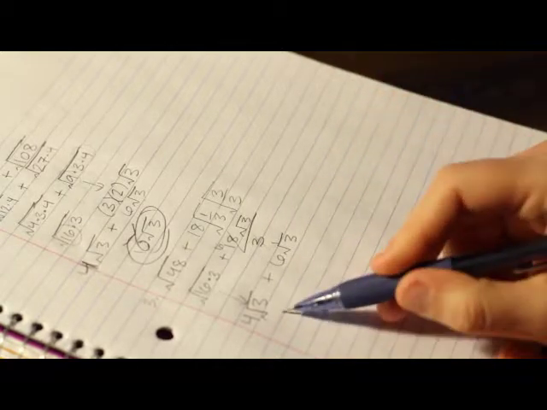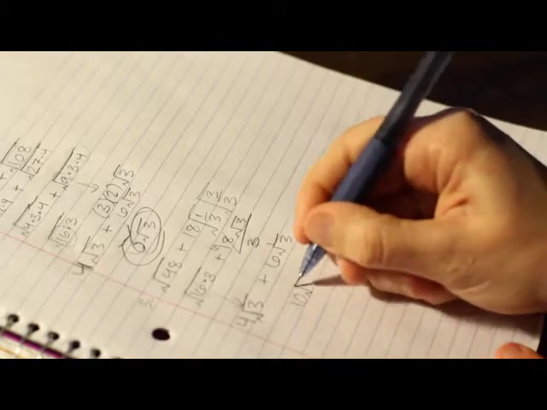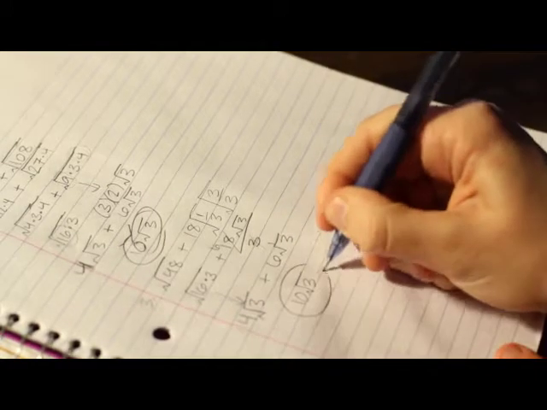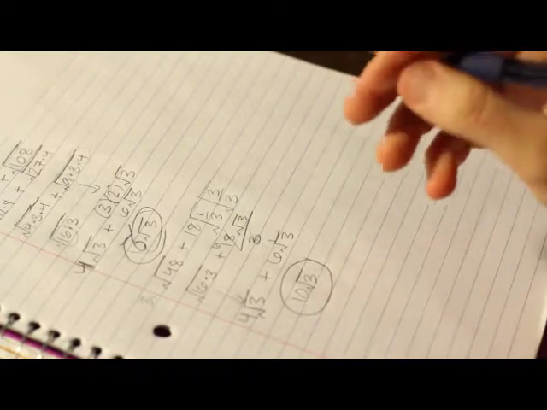Cool, we have the same thing happen again. Wow, I did not know they were going to do that. 4 plus 6 is 10. And they're both times the square root of 3. So you keep that 3 attached for your answer.